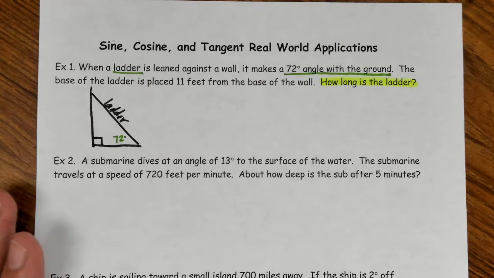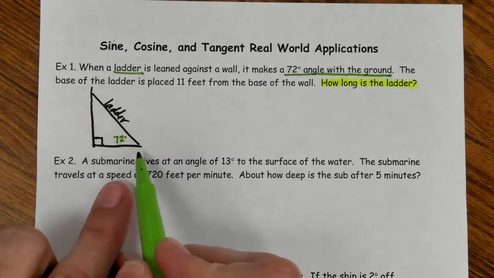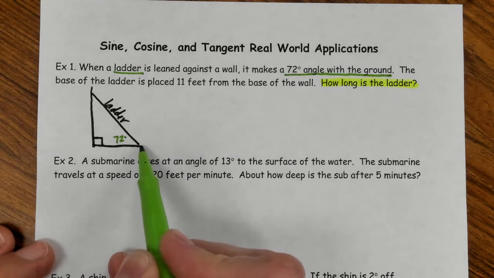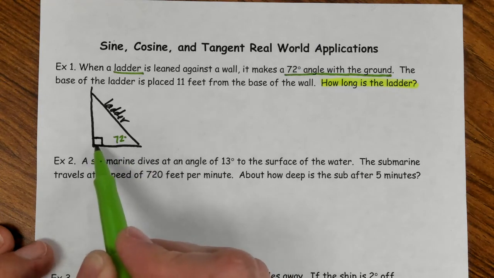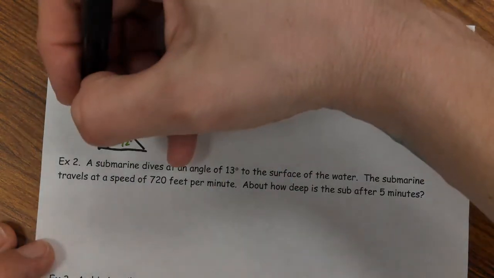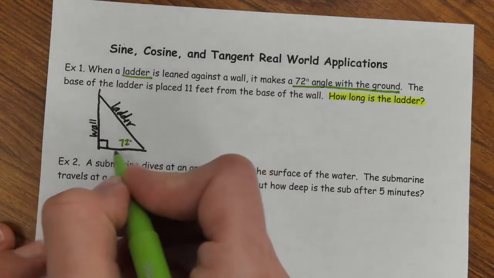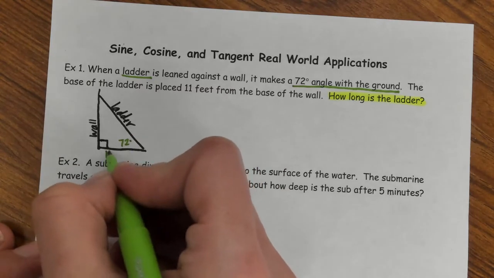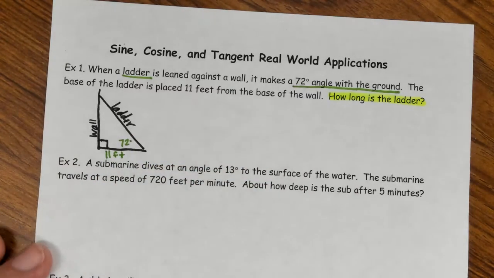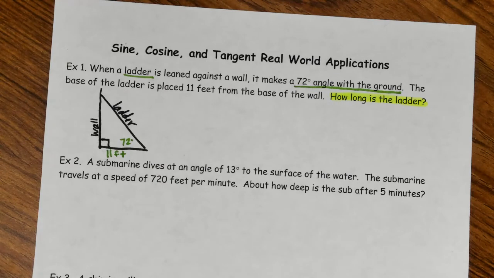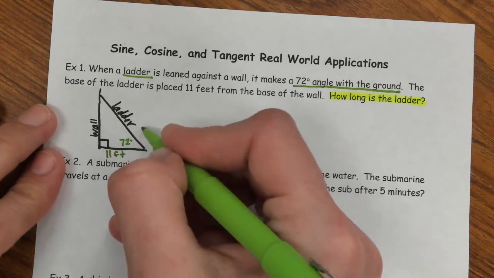We're told that the base of the ladder right here, meaning the bottom, is 11 feet from the base of the wall over here. Remembering again, if you want to label it, this is our wall. So that means this distance right here along the ground is going to be 11 feet. So what we're going to do first, step one in Pythagorean theorem and trigonometry, is locate your reference angle. Reference angle is down here.